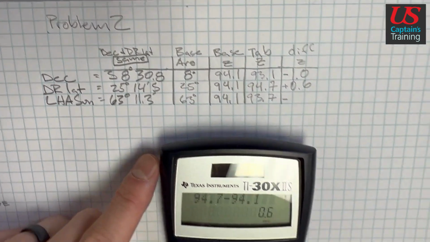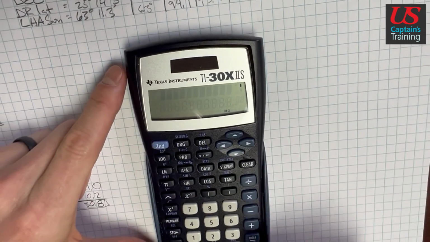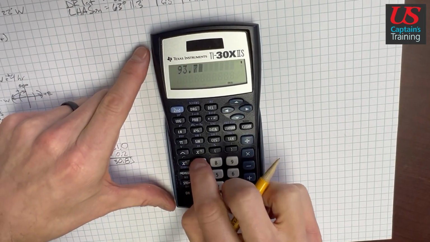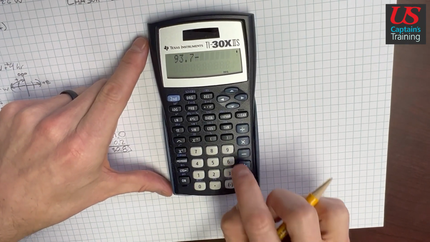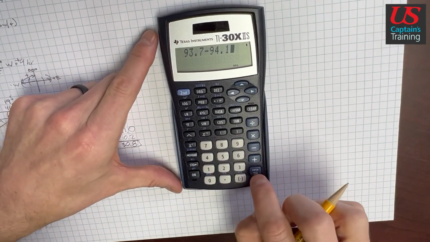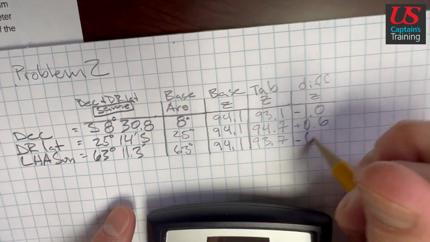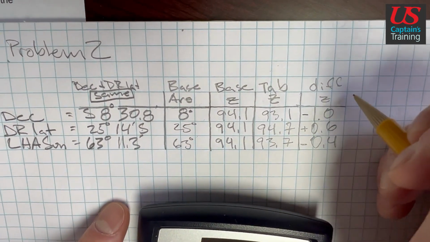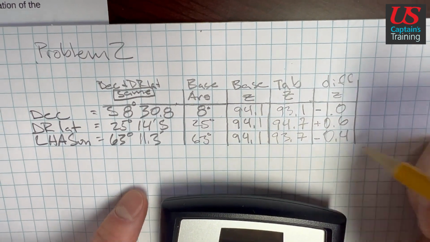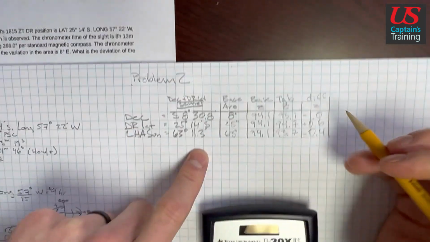And then do the last one, 93.7 minus 94.1 equals negative 0.4. Okay, good. And now we record our increments.